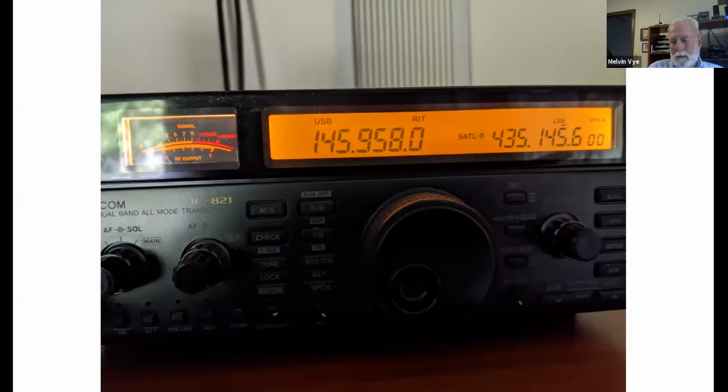And then about 6 or 7 years ago, I was at an AMSAT forum in Dayton, and thought, well, that's kind of fun. Maybe I can get back into it. So I energized this ICOM 821 and built a satellite station, and have had quite a bit of fun with that. But for now, the thing that I want you to notice is that the frequency dial on the right is the uplink. That's where I transmit.